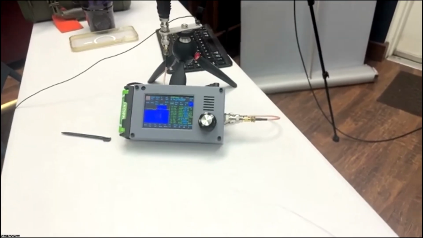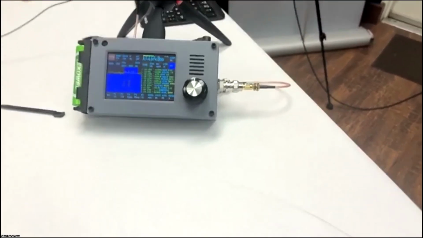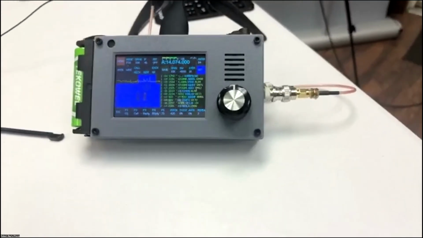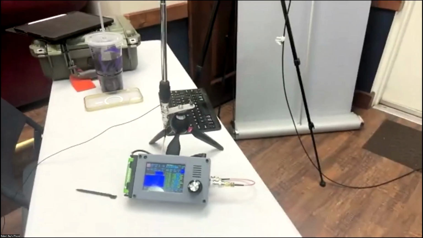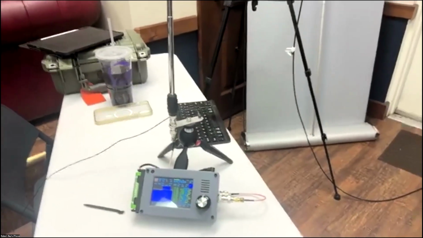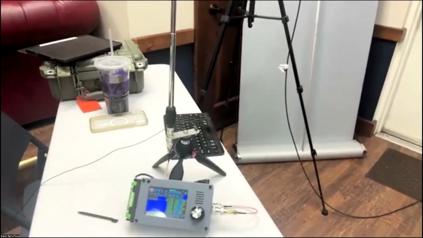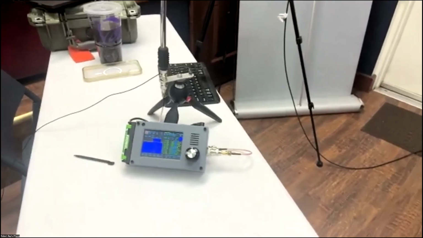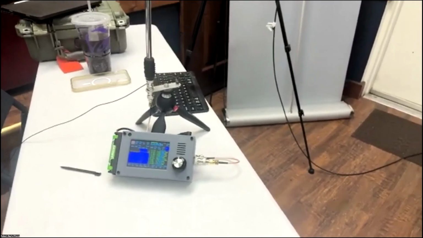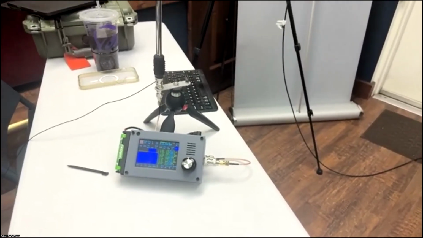Right now it's running FT8, and it is actually receiving. It made a contact before we got started here, and it's just paired with a 20-meter telescoping antenna, and that's the sum total of it. There's a little tail on the end of this that, as Jonathan can attest to, helps with the SWR.